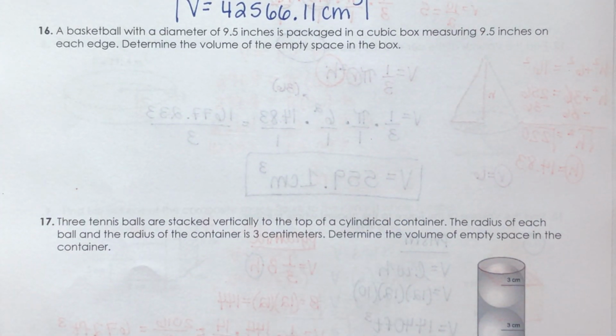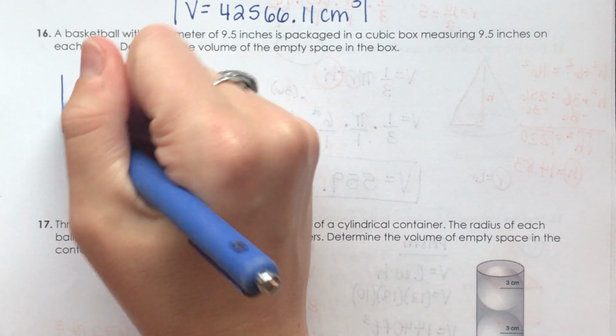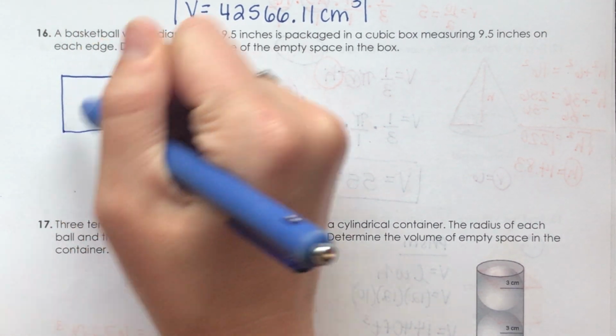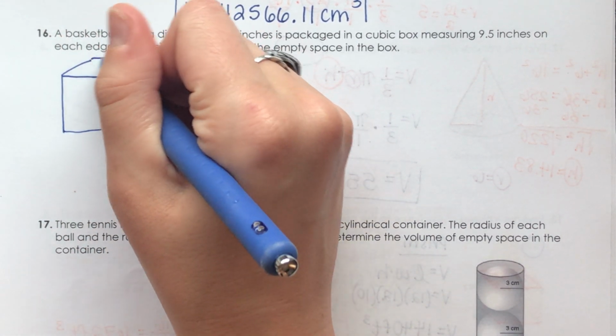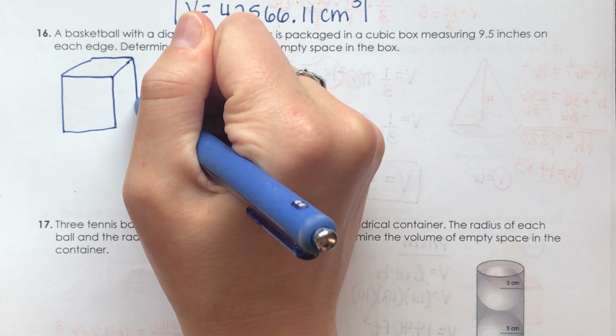All right, last 2 problems. A basketball with a diameter of 9.5 inches is packaged in a cubic box measuring 9.5 inches on each edge. Determine the volume of the empty space in the box. Okay, so we've got to assume that I've got my cube here.